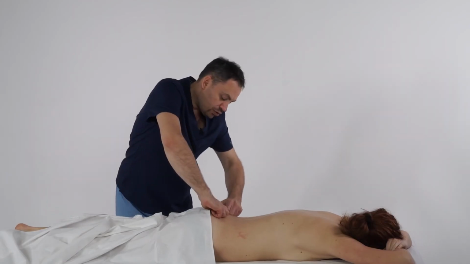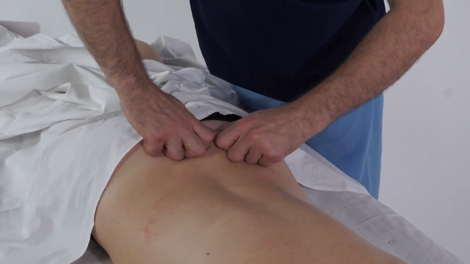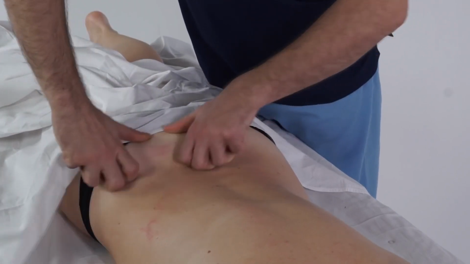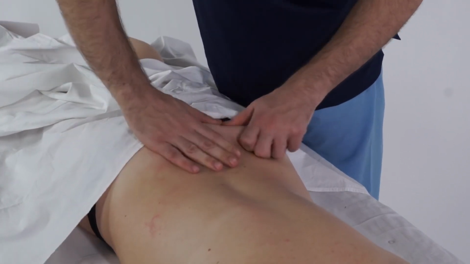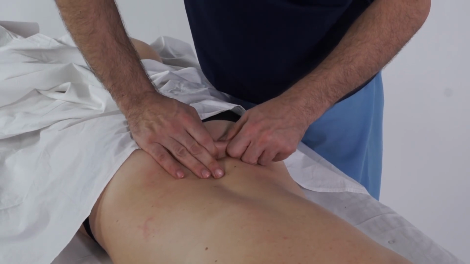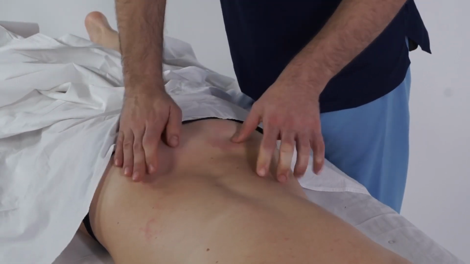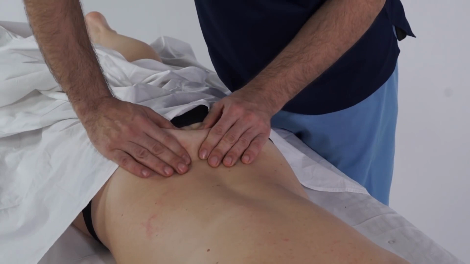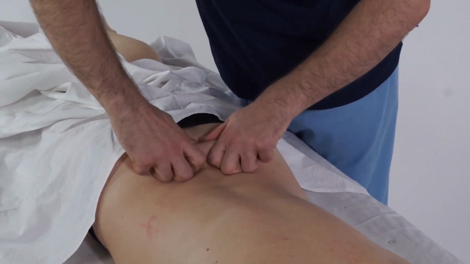The second thing that we can implement is pinching the skin on the sacrum and around the sacrum. This is generally an extremely useful practice when working with the sacrum. Feel free to pinch your patient's sacrum, especially if you are properly understood.